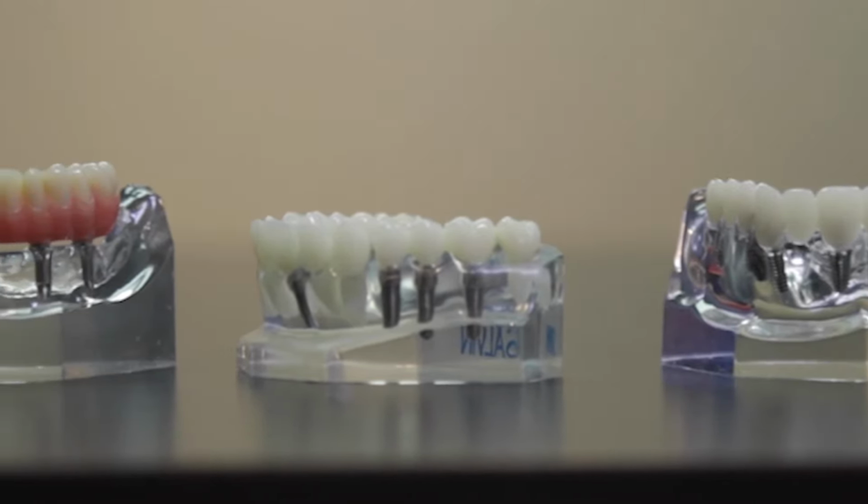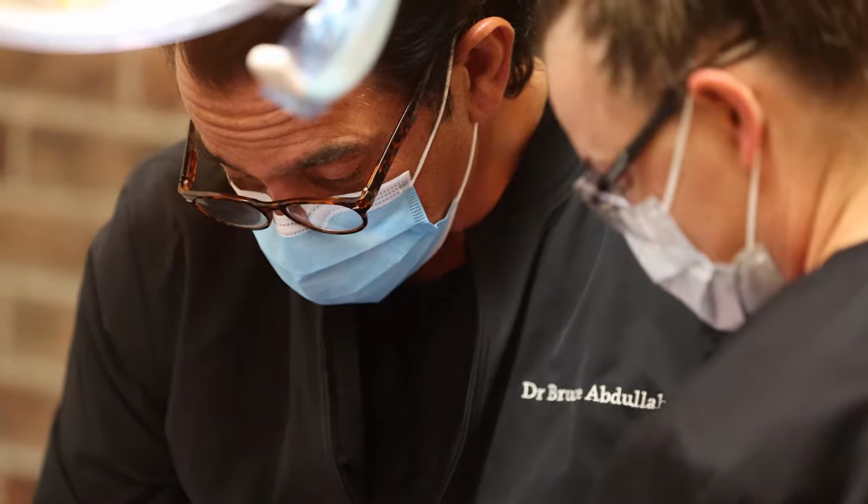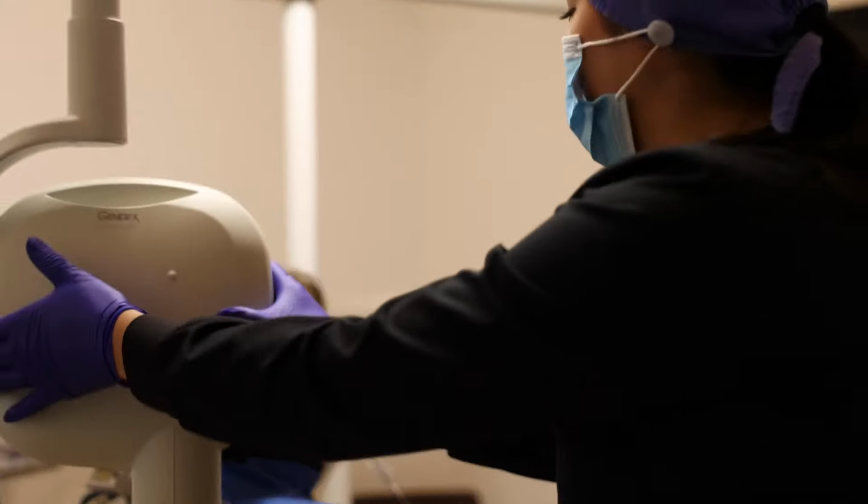It just depends on the type of architecture of bone we have, both in the way of thickness and length. We'll sometimes predetermine how many implants to place, building that footing again and redeveloping that bone. So anything's on the table when it comes to implants.